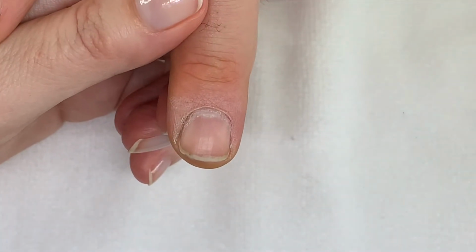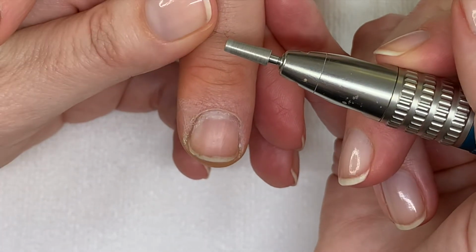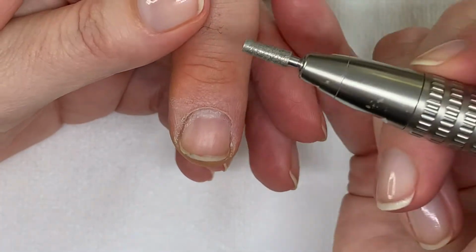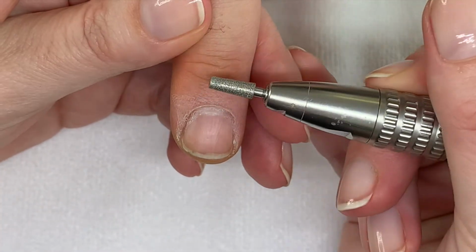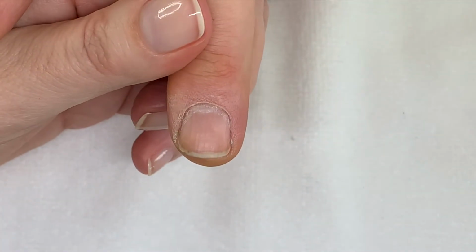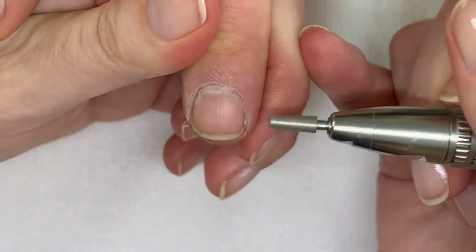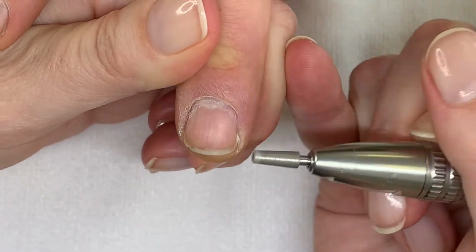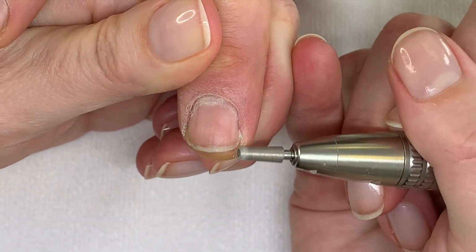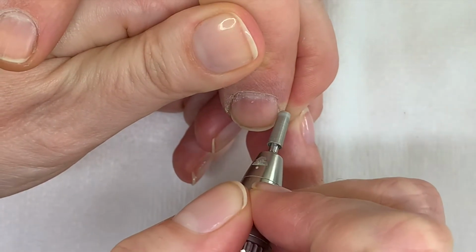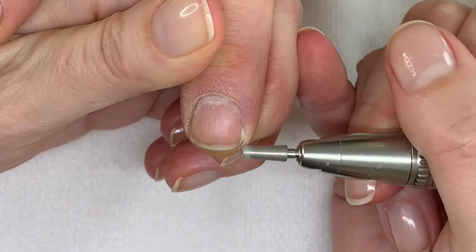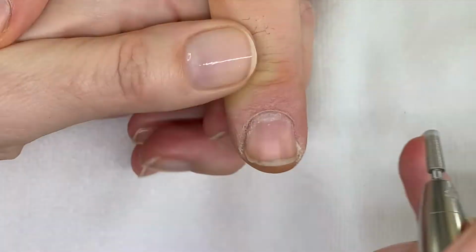So now I'm going to show you a very fine diamond bit, and I'm using the electric file on a very, I would say almost minimum speed. And what I usually do is exfoliate this area a little bit, just from that little callus, and sometimes there are little catches here that people like to pull on and cause a lot of damage.